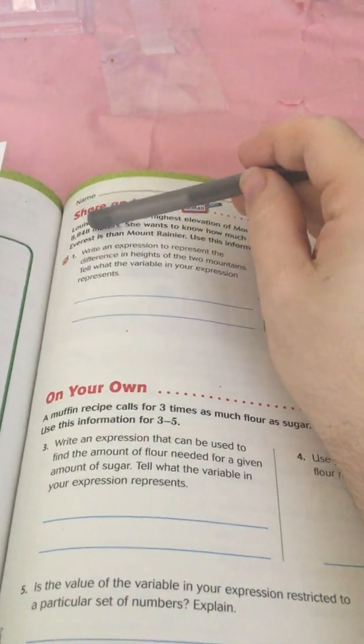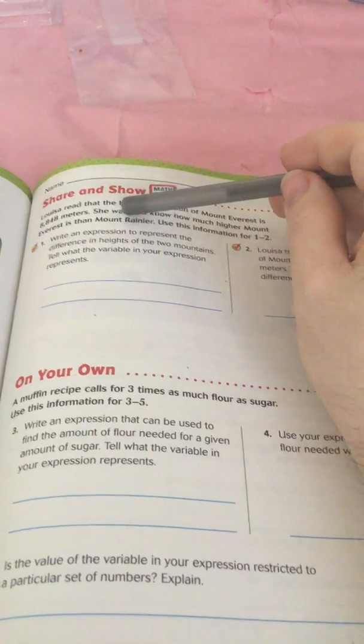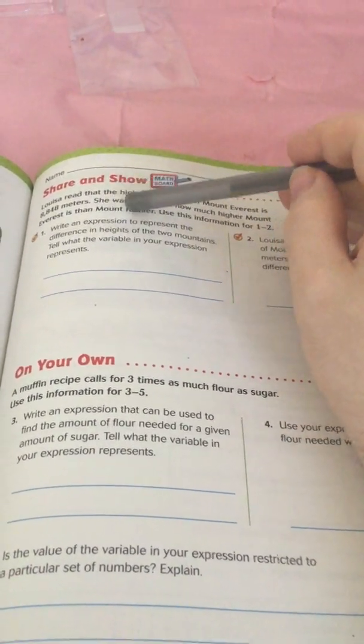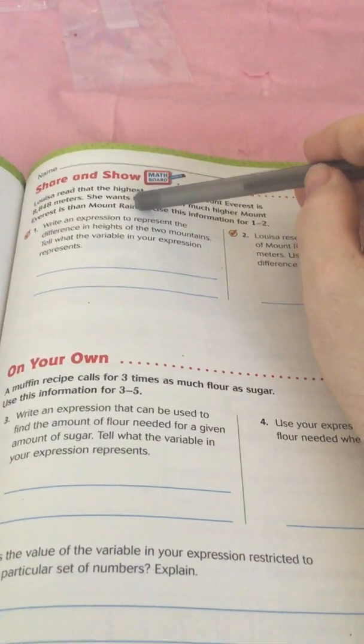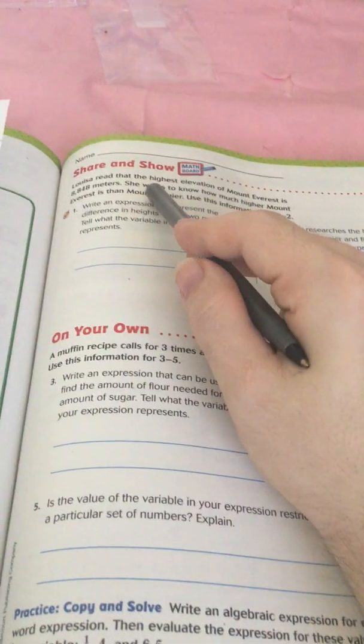Mount Everest is 8,848 meters. She wants to know how much higher Mount Everest is than Mount Rainier. We're using this information for 1 and 2. So we don't know how high Mount Rainier is, so we have to use that as a variable. And then we want to know how much higher Everest is than Rainier.